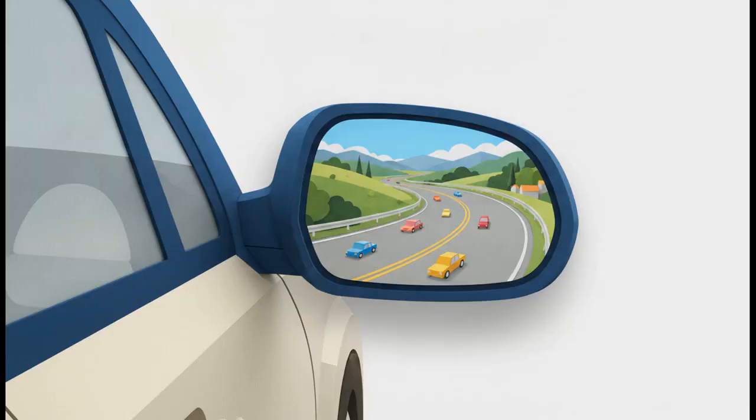On the flip side, convex mirrors are basically your driving superpower. Have you ever noticed that the passenger side mirror in your car says, "Objects in mirror are closer than they appear"? Yeah, that's a convex mirror. Because it bulges outward, it takes this massive area of the road behind you and shrinks it down into an upright, wide-angle view. It's literally what keeps you safe in traffic.